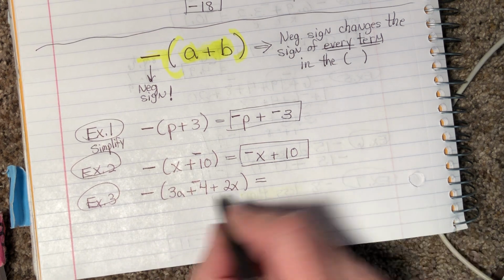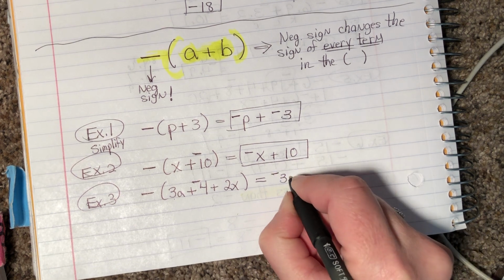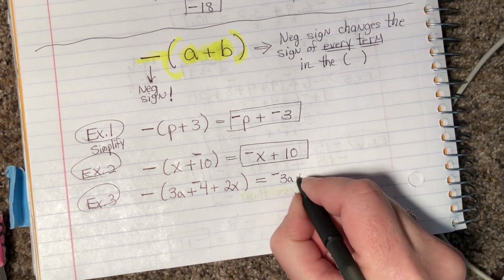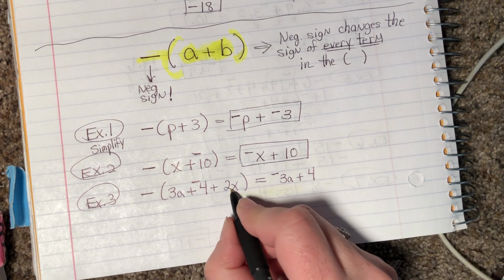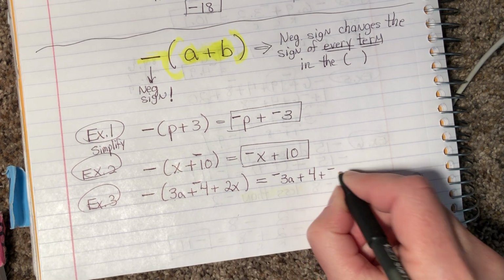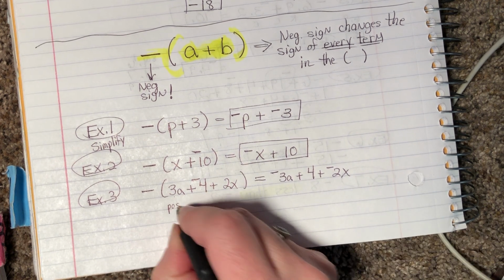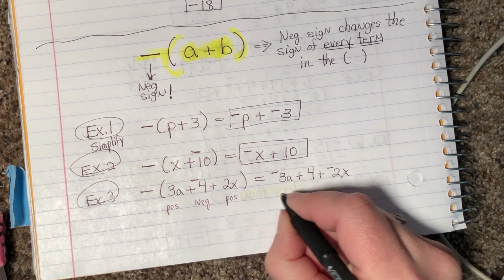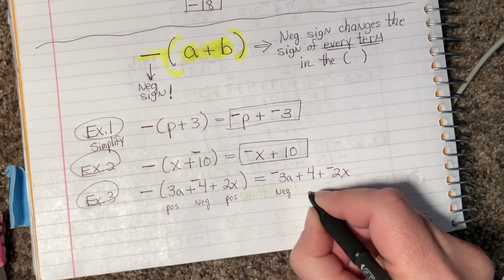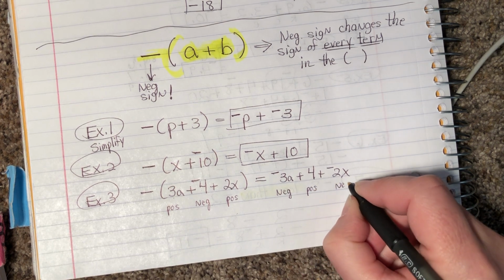So that negative is going to change the positive 3a to negative 3a, plus negative 4 to positive 4, positive 2x to negative 2x. So see, that was positive, negative, positive. Now it's negative, positive, negative.